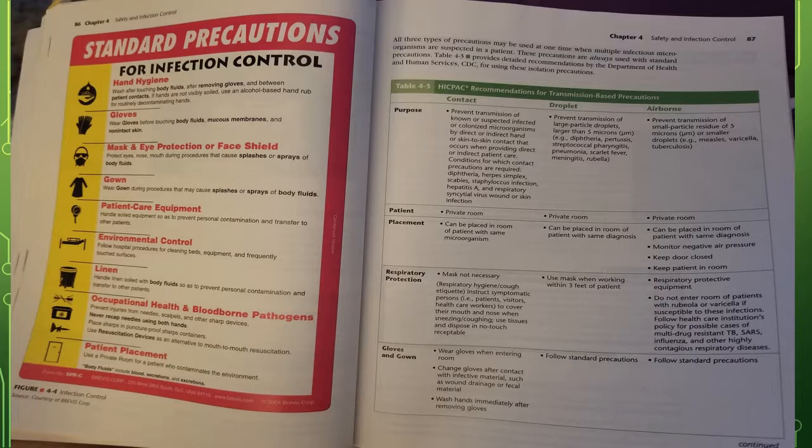Airborne precautions. Airborne precautions are used to prevent transmission of small particle residue of 5 microns or smaller, such as measles, varicella, and tuberculosis. Patients should be in a private room, but can be placed in a room of a patient with the same diagnosis. You should monitor the negative air pressure, keep the door closed, and keep the patient in the room.